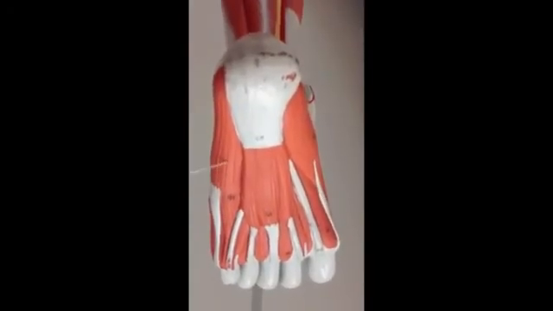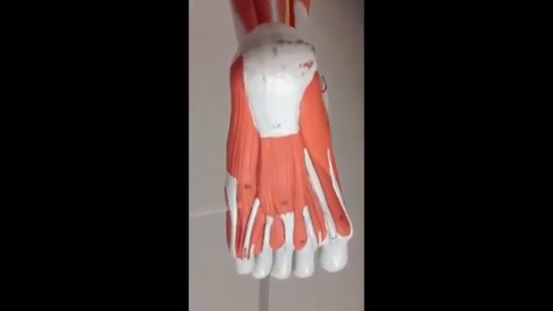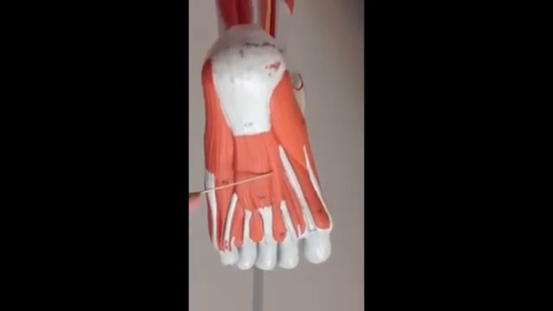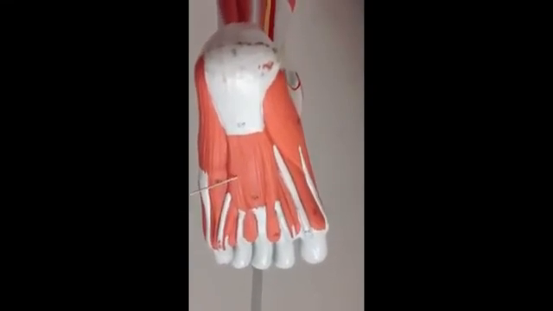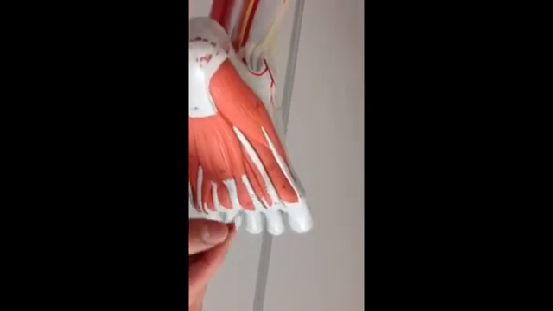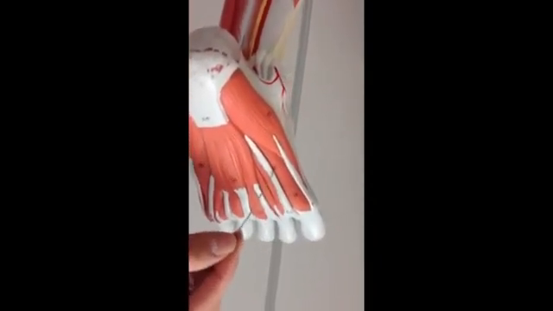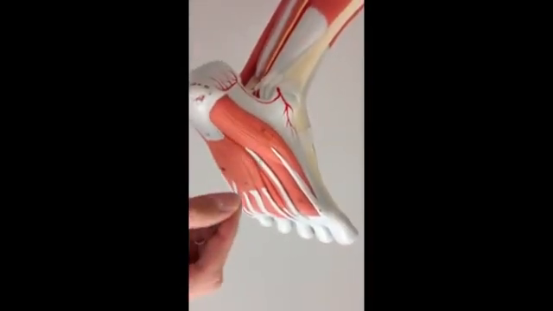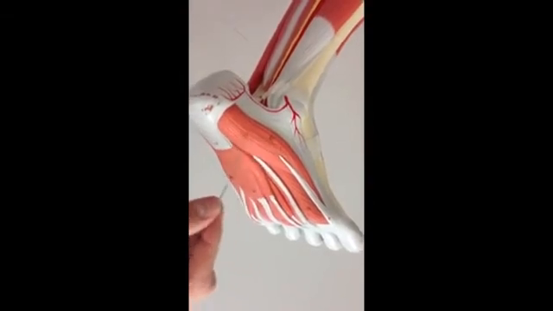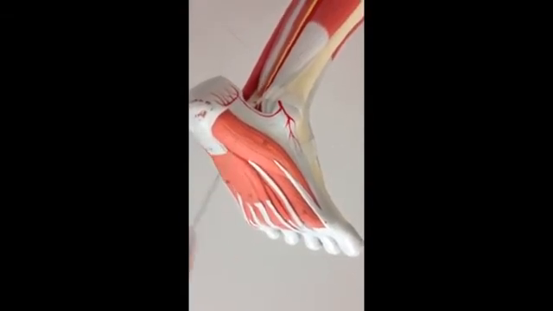On the plantar aspect of the foot, we have flexor digiti minimi brevis. We have flexor digitorum brevis going to digits 2 through 5. We have flexor hallucis brevis. And then on the side here, we have abductor hallucis. And then we have abductor digiti minimi.